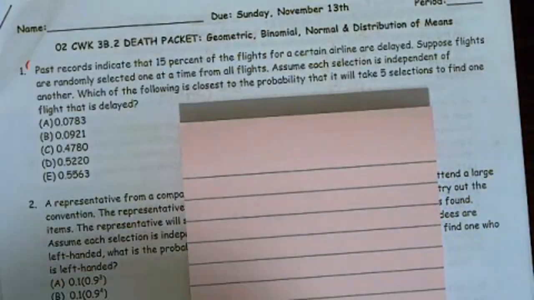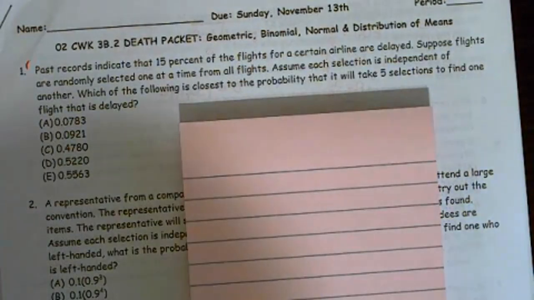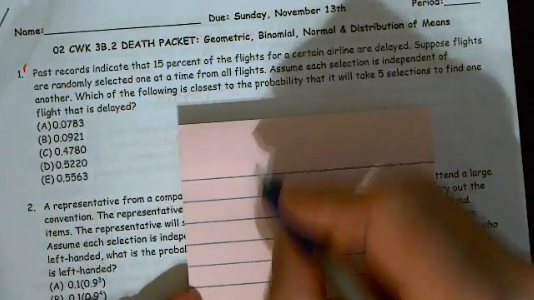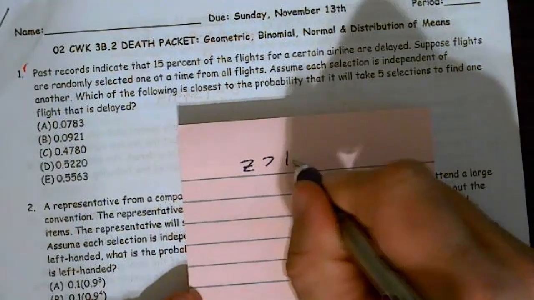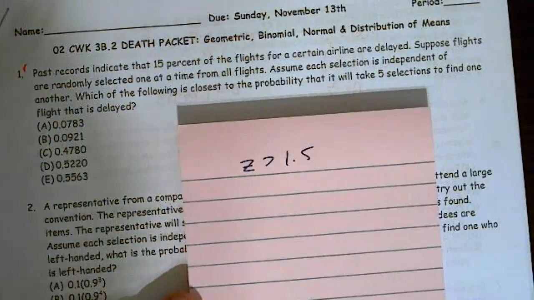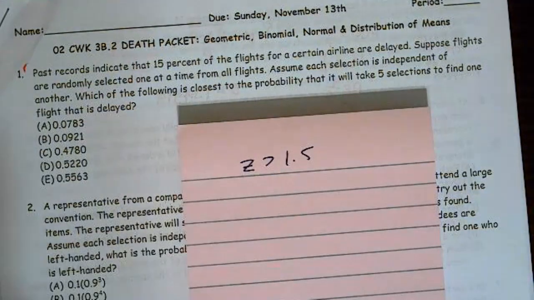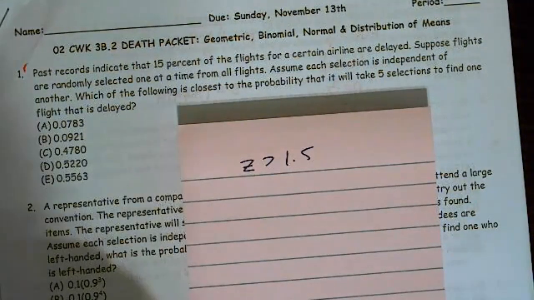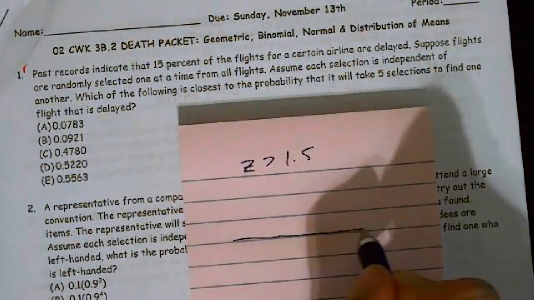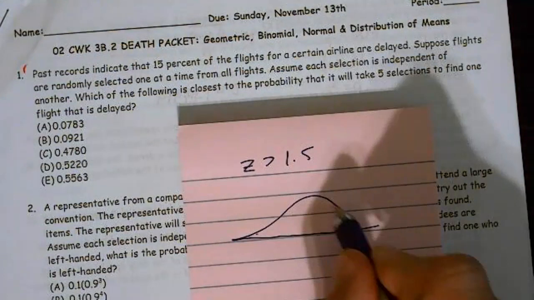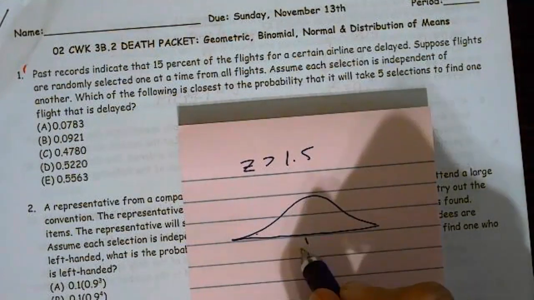Well, one thing I want to talk to you about, because I don't think it's really in the packet, is what happens if they say, hey, what's the likelihood that you have a z greater than 1.5? But they tell you that it's 1.5 standard deviations above. So if it's 1.5 standard deviations above, they've essentially given you a z-score, which means if I were drawing a graph of that, all z-scores have a mean of 0.